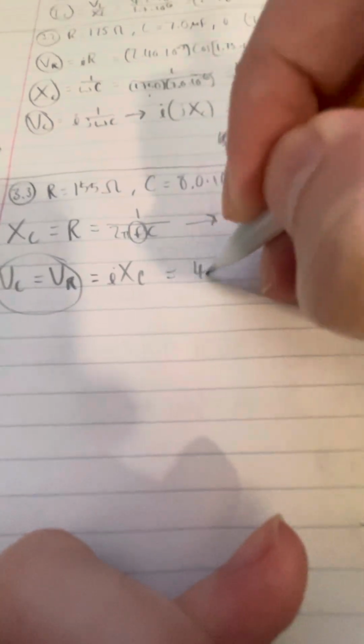So we have the 4 milliamps, and then the 155, because we know X equals R, so 155. Let's multiply that out.